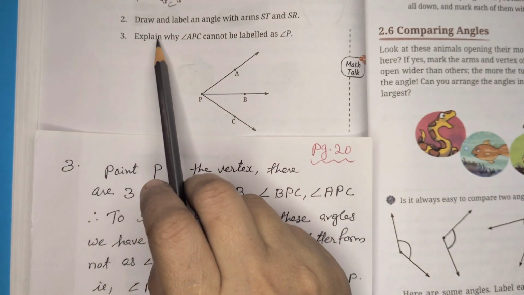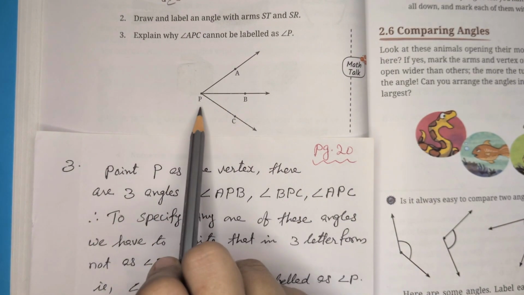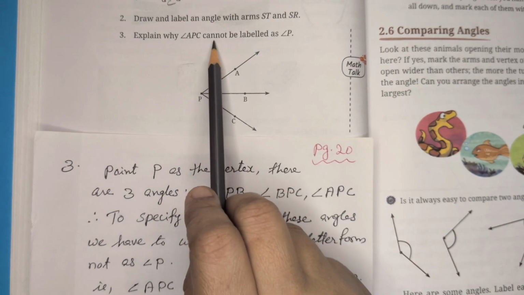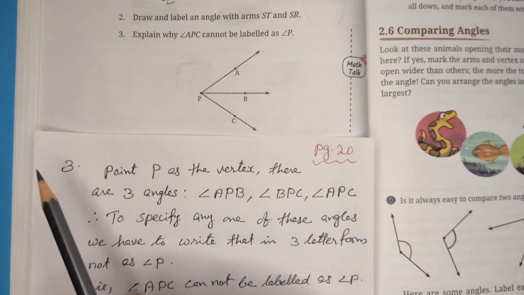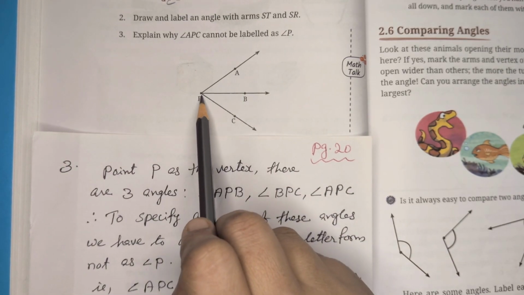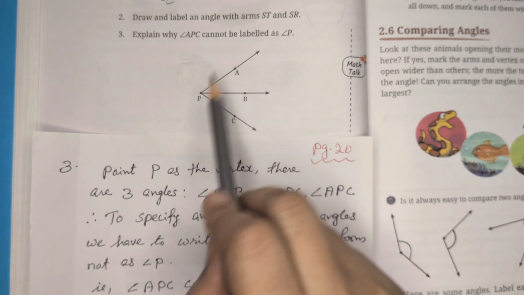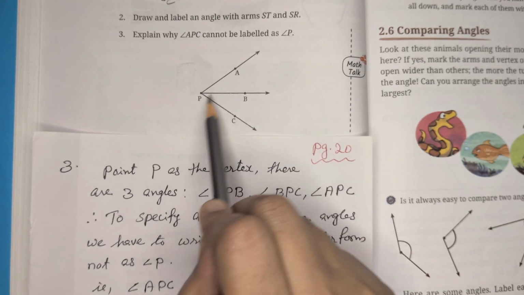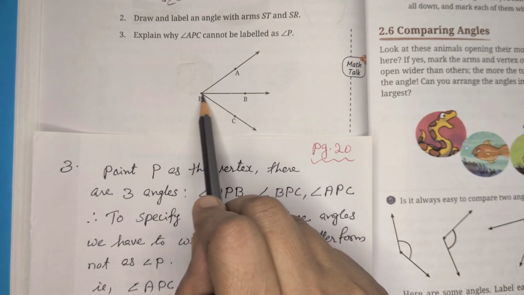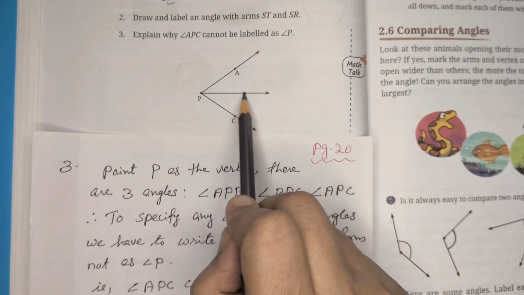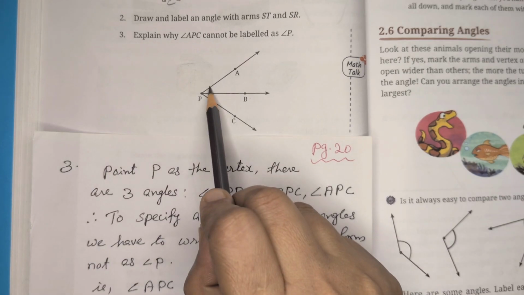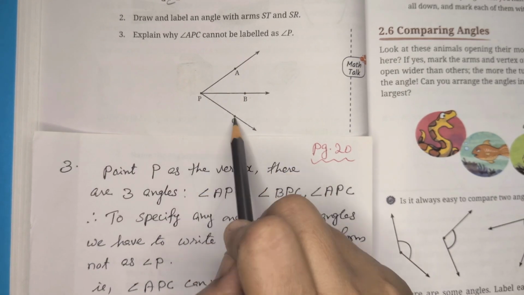Third question, explain why angle APC, where P is the vertex, cannot be labeled as angle P. We cannot mark that as angle P because many angles are there with the same vertex P. Angle APB is one angle, angle BPC is another angle, and also the third, bigger one, APC.